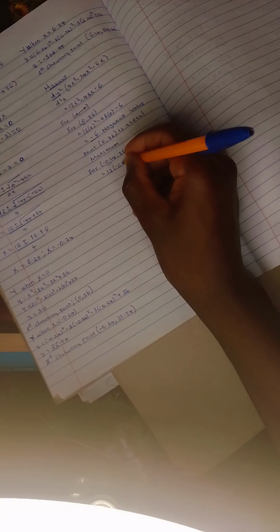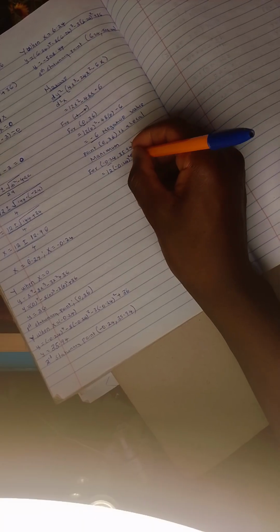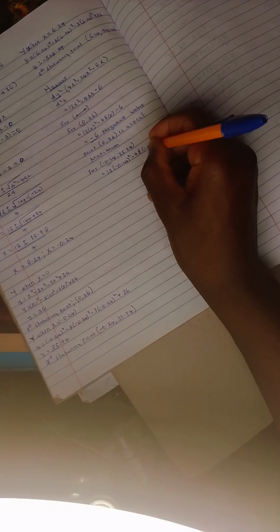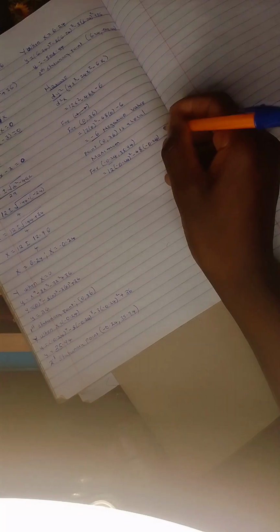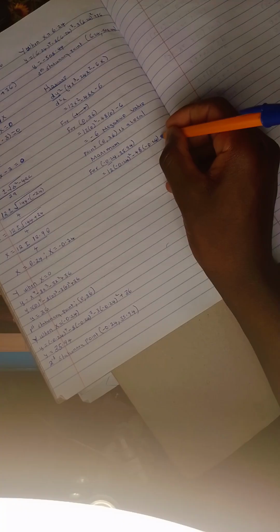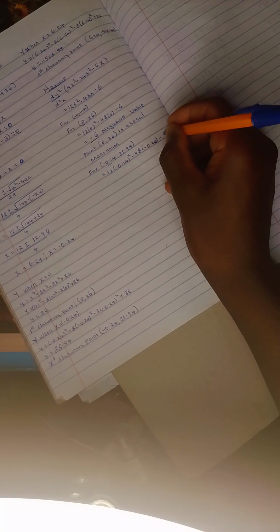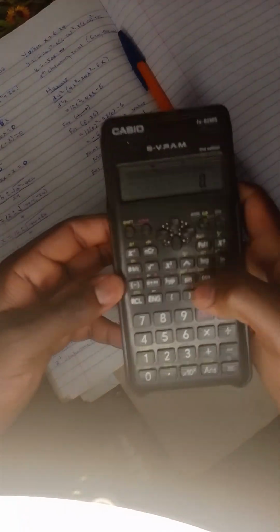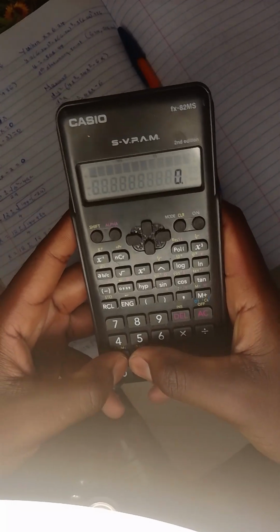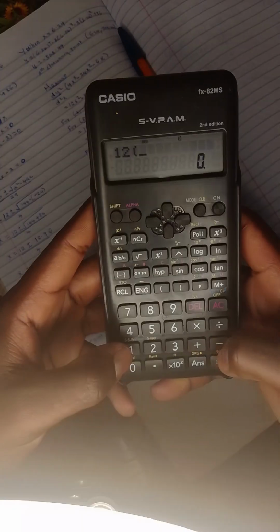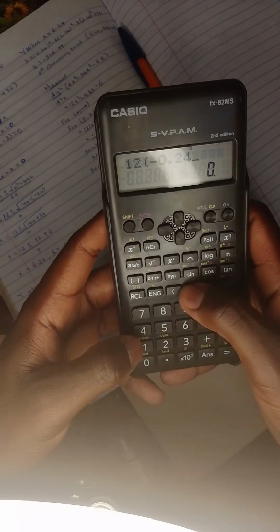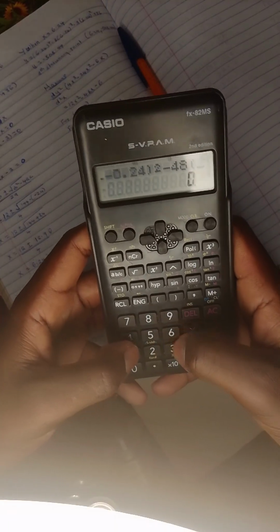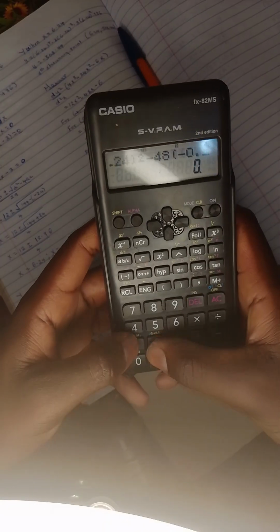So we have 12 into negative 0.24 squared, minus 48 into negative 0.24, minus 6. So let's work out and see.